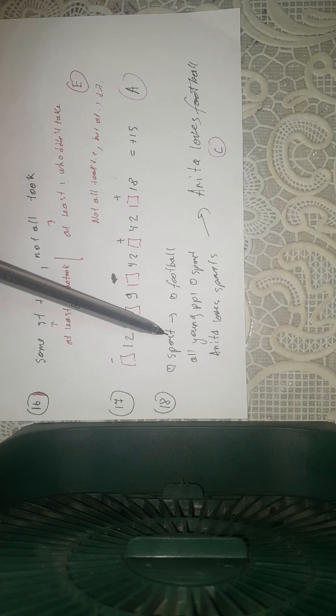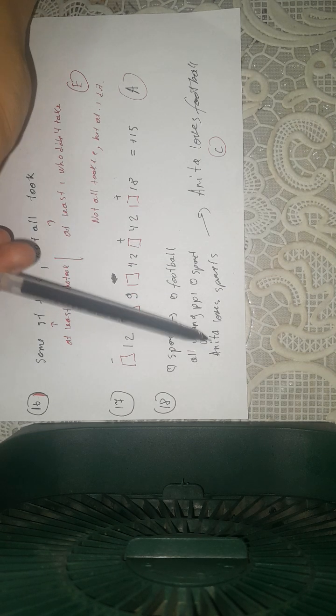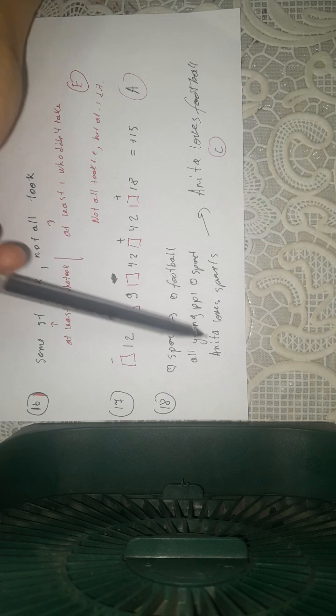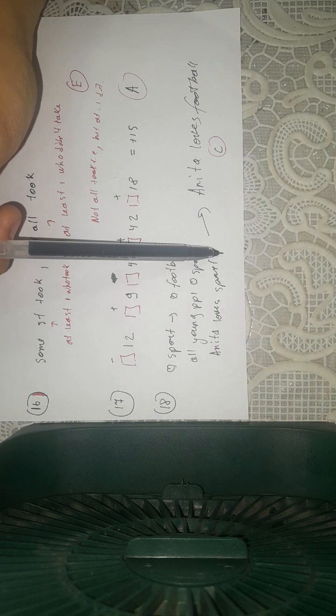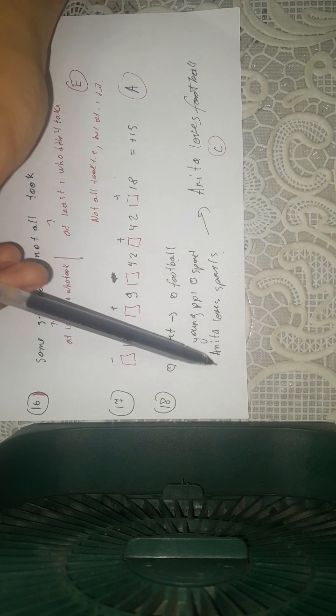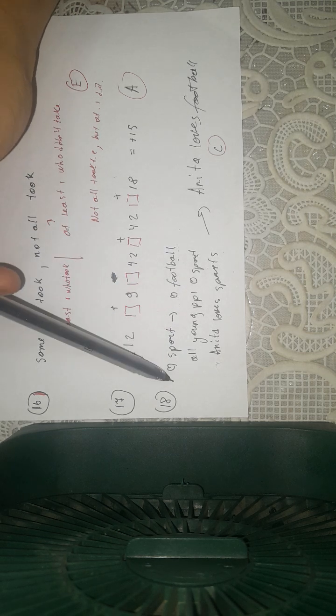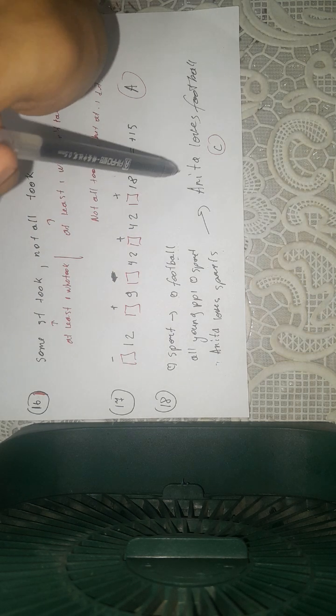18 said that whoever loves sports loves football. All young people love sports. Anita loves sports. If Anita loves sports, it means Anita loves football. But Anita can be either young or old. There's no guarantee of that, but it is guaranteed that she loves football. So the correct answer is C.